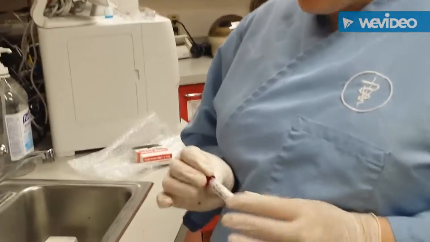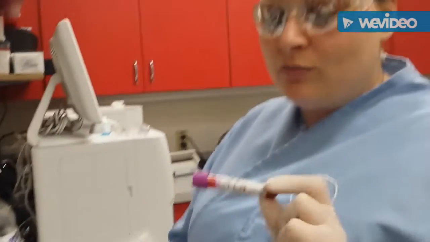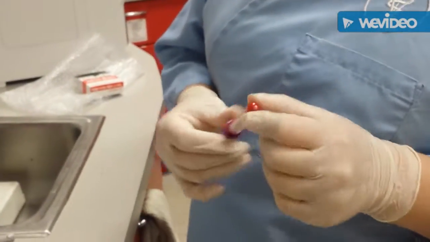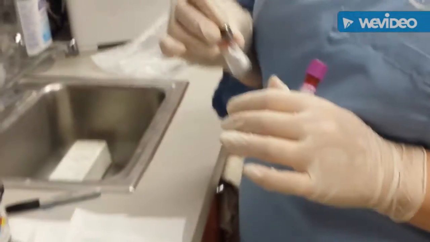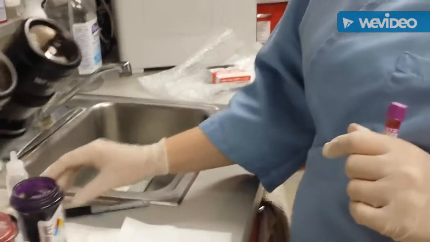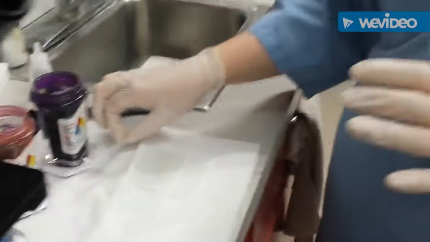So we're going to go ahead and make a couple of slides here so we can view them. We have our fresh tube of blood with an anticoagulant tube, our patient's name, and today's date. Earlier, in a previous attempt, we tried to make our slides using the capillary tube, and we were not successful at that. So the first thing we're going to do is actually use pipettes.